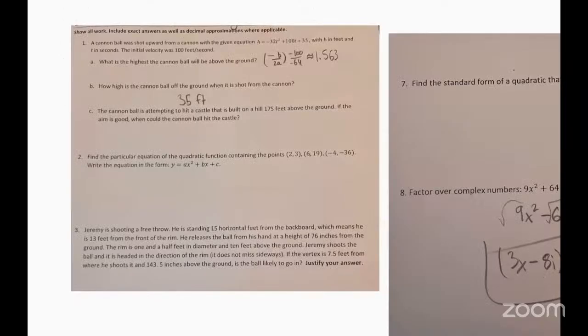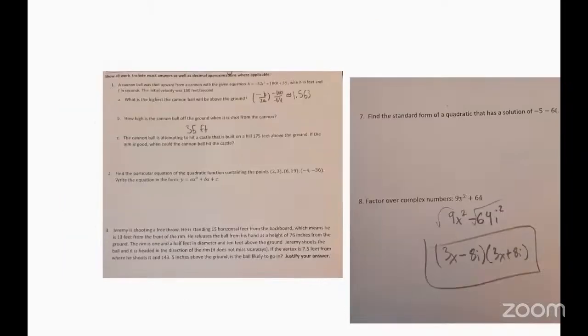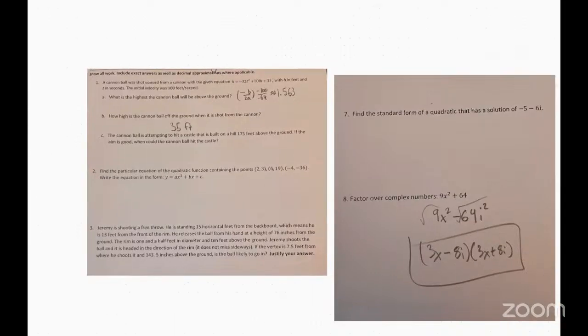Now I'm going to start with this one. Number one, a cannonball that was shot upward. Can you see this okay? Yeah, I have it in front of me. Shot upward from a cannon with that equation. What is the height? So the highest the cannonball will be above the ground. That's always going to be your vertex, right? So to find your vertex, you do negative b over 2a.